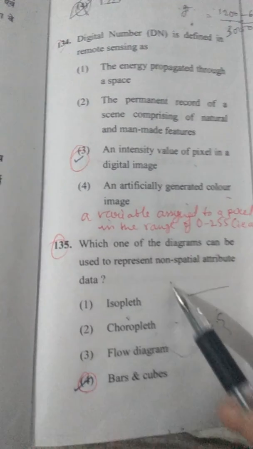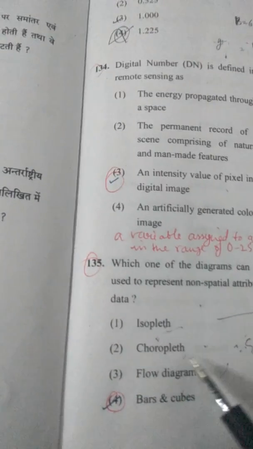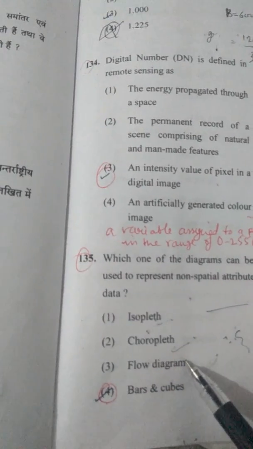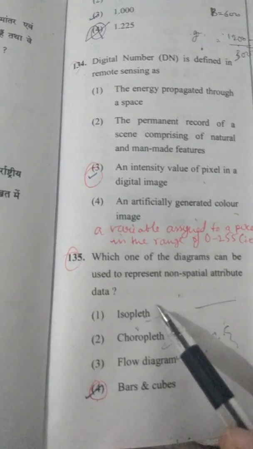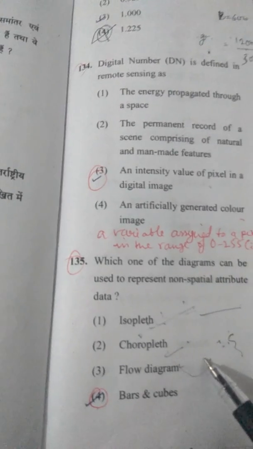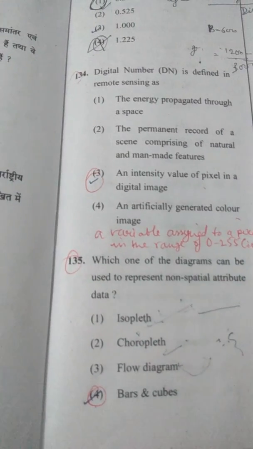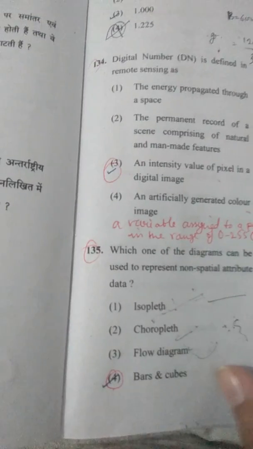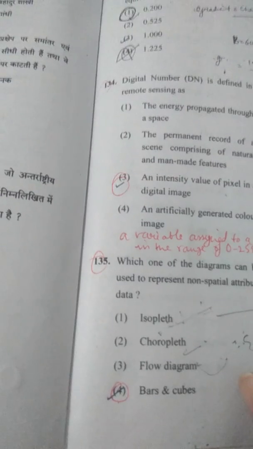In isopleth we also used to describe, choropleth by shading we used to describe the spaces, isopleth we used to describe certain space activities, flow diagram is also used to describe about the traffic flow, river flow. So all three are about the spatial data, and the fourth one is non-spatial.